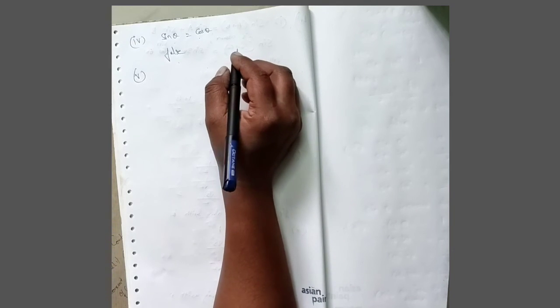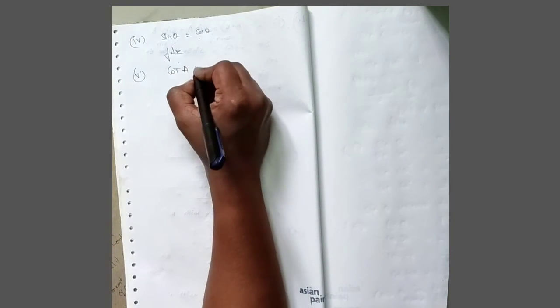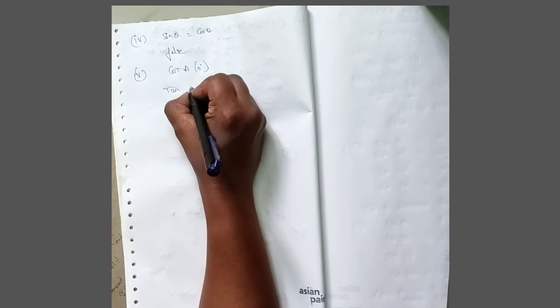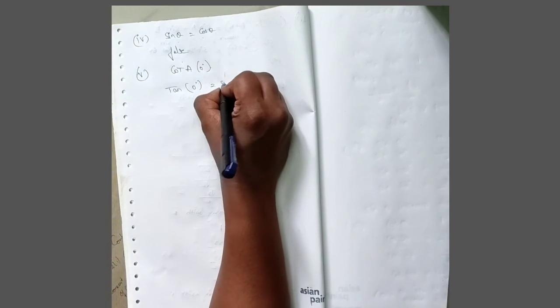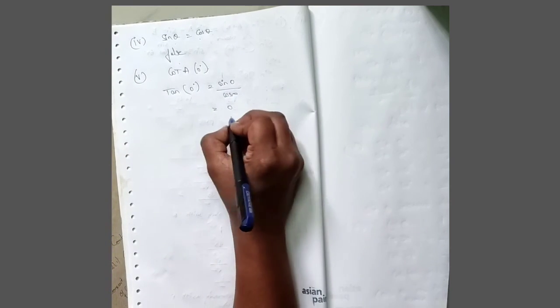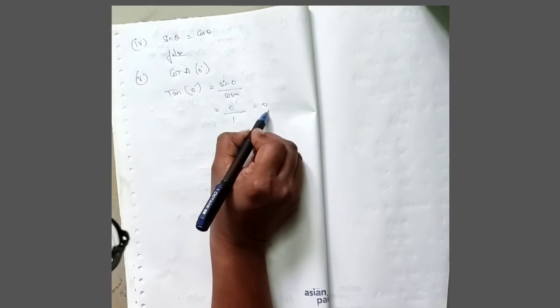Going to the fifth one, cot A is not defined for A equal to 0 degrees. It's true, right? Cot A, when A is 0 degrees, let's see tan first. What is tan 0? It is sine by cos. Sine 0 by cos 0. Sine 0 is 0 and cos 0 is 1, which will give you 0. So tan 0 is 0.